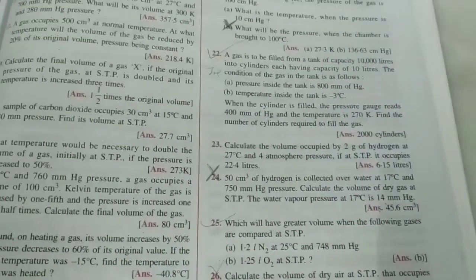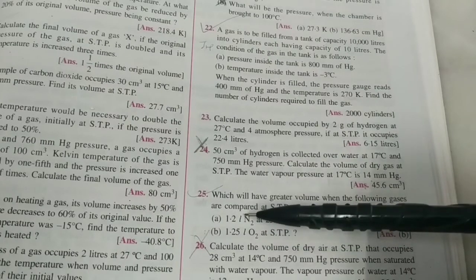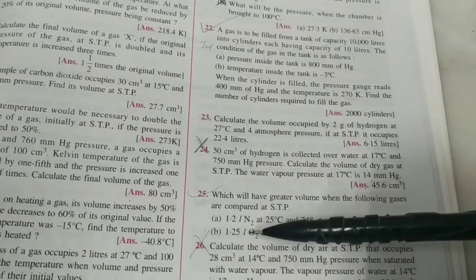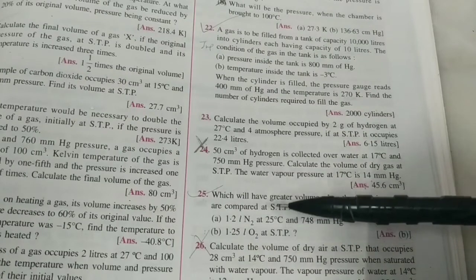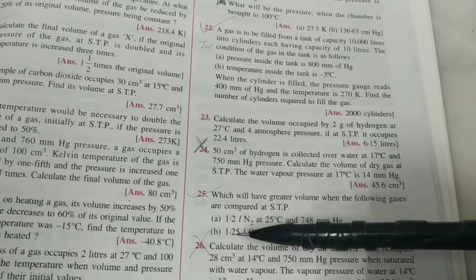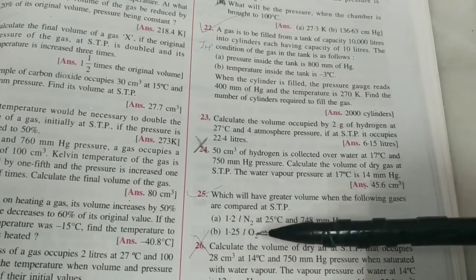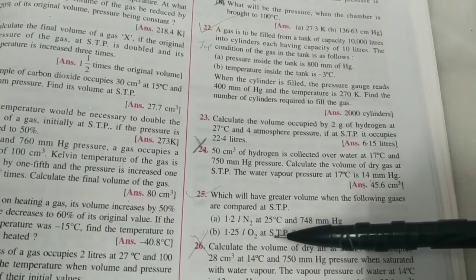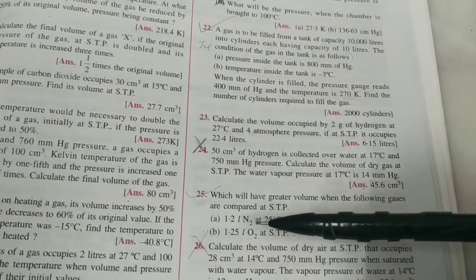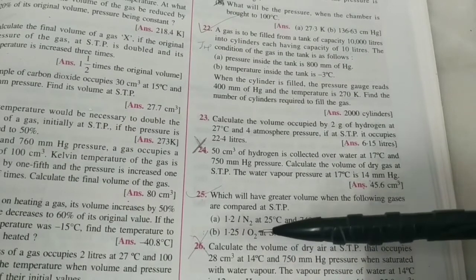Finally, the 25th sum. We've got two gases, nitrogen and oxygen. This is 1.2 liters and this is 1.25 liters. They've asked who has a greater volume at STP. If we ignore all the other information, you may say directly that oxygen has greater volume. But that will be an unfair comparison. Because oxygen is at STP, which is at 0 degrees Celsius and 760 millimeter mercury. And nitrogen is at a different temperature and pressure compared to oxygen. So comparing them like this is not fair.